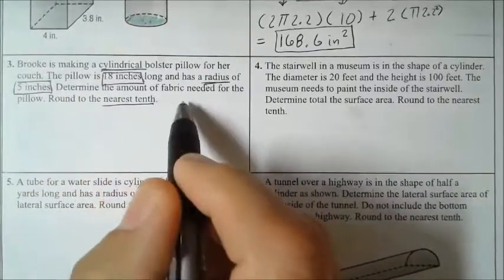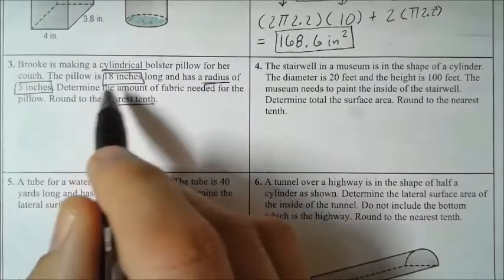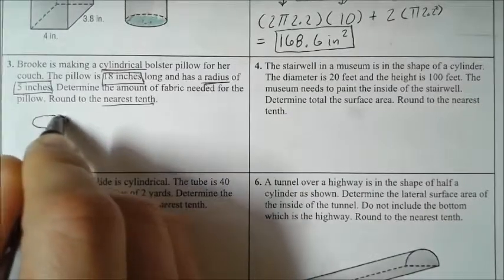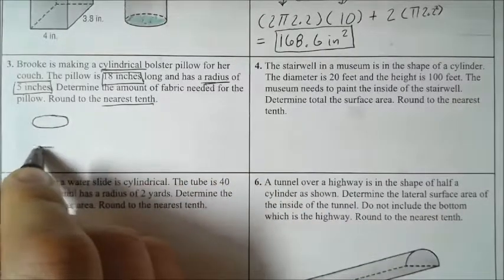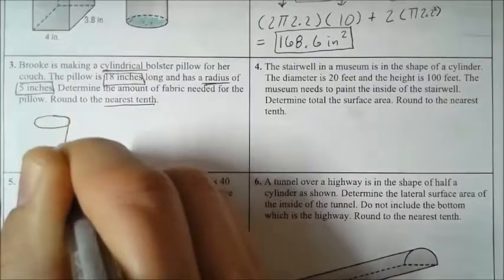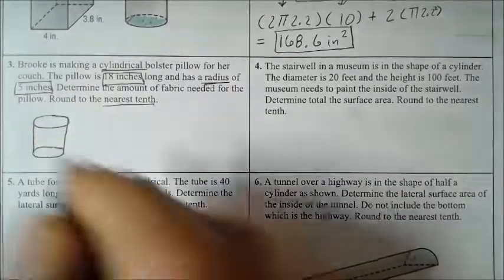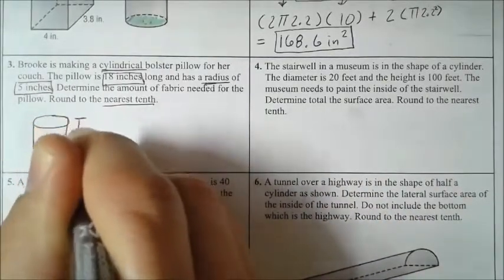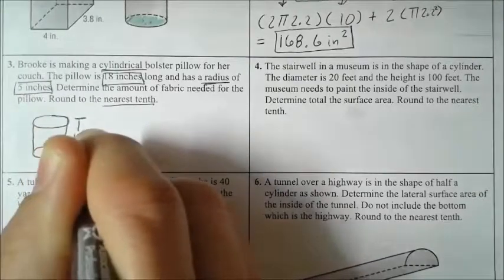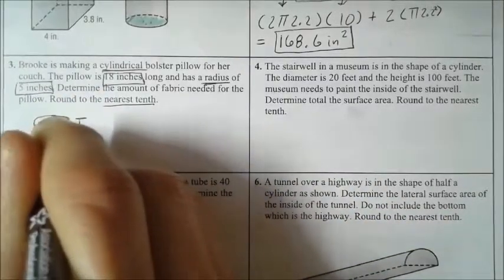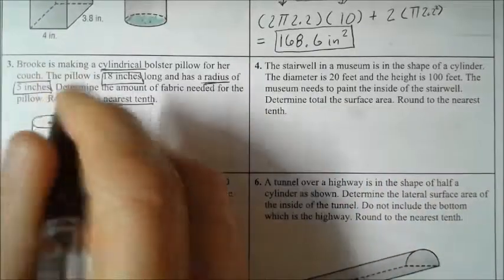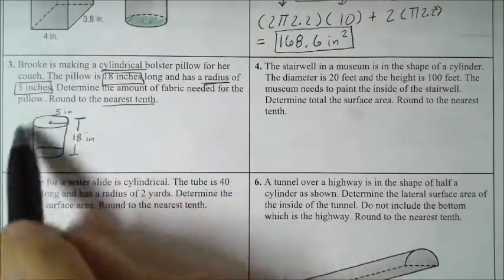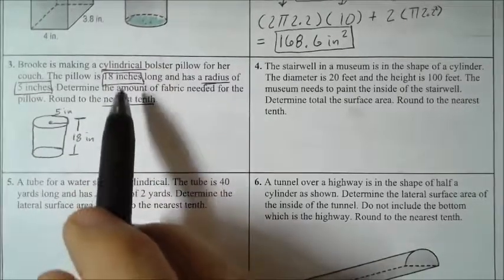Now notice it didn't tell us total surface area, but it did say to determine the amount of fabric needed for the pillow. So let's draw this pillow, because anytime we get something like this, we want to draw the image. It says it's cylindrical, so that means this pillow looks identical to a cylinder. It told us that the pillow is 18 inches long, so I can tell you right now that's going to be our height. That's from base to base, it's 18 inches. And then the radius is 5 inches. So let's write 5 inches. So there's our figure.